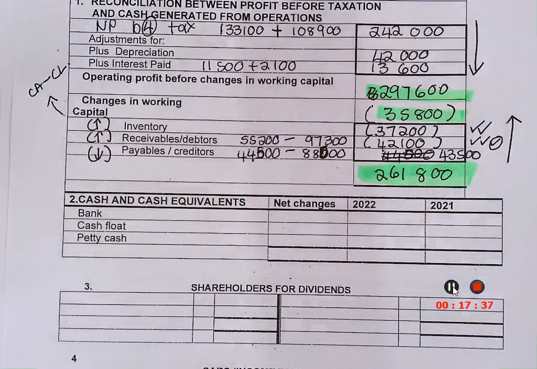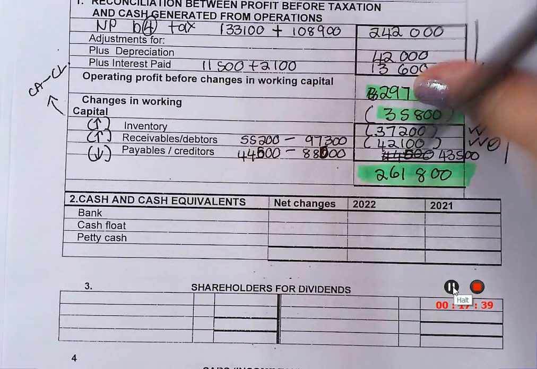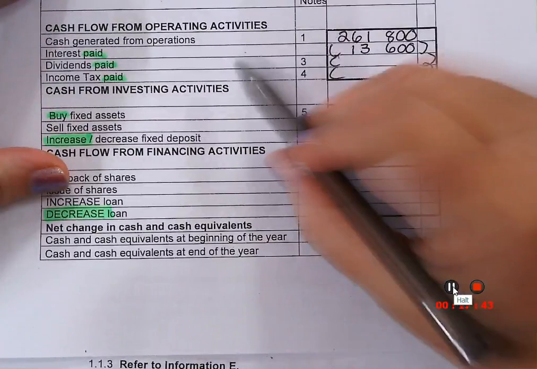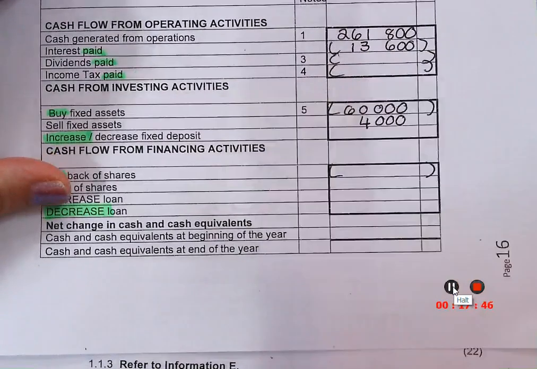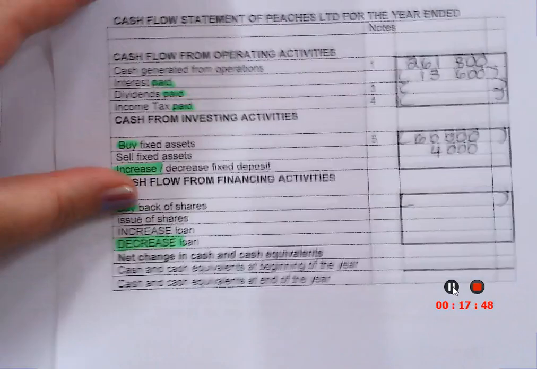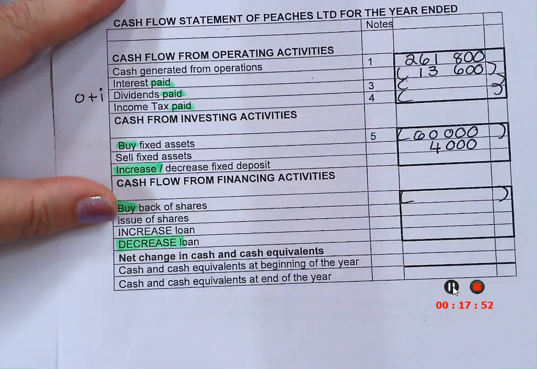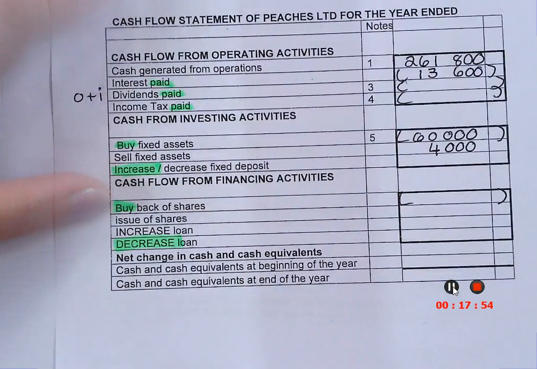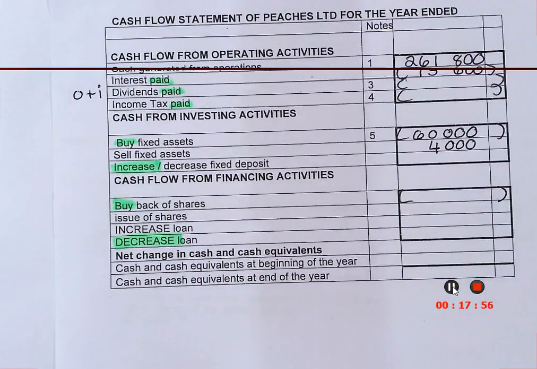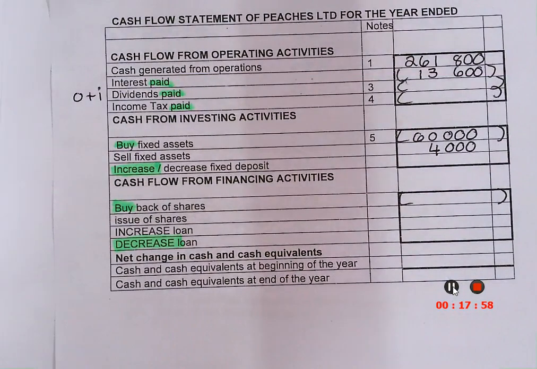Okay, so now the next one I see is dividends paid. So dividends paid, before I do anything, I go see, do they have an opening and an interim for me? So I go look. Opening, I look at shareholders for dividends.